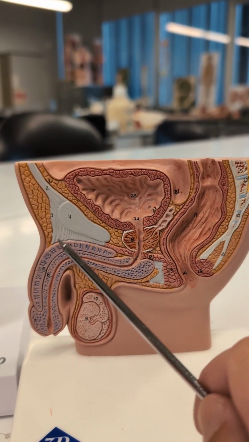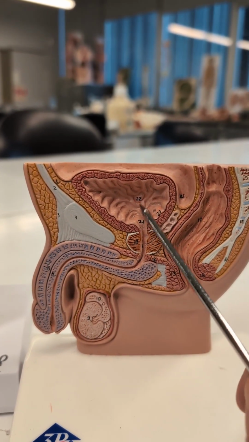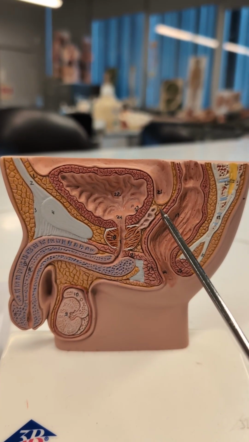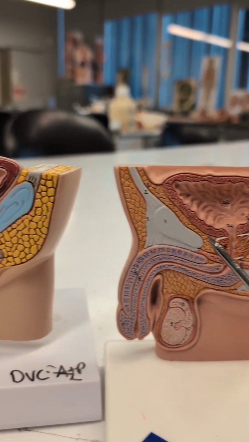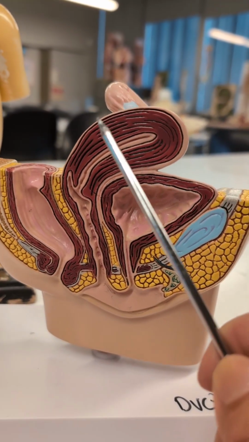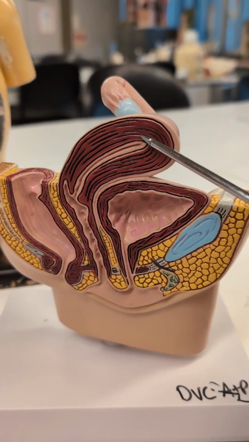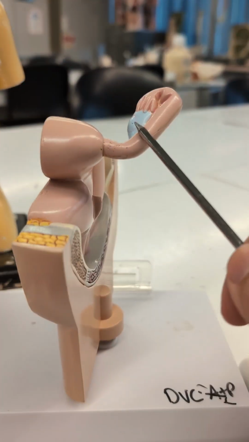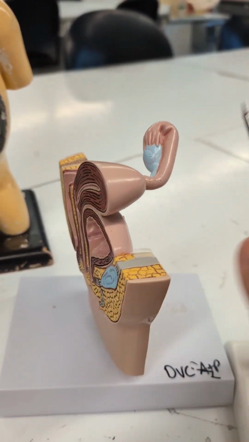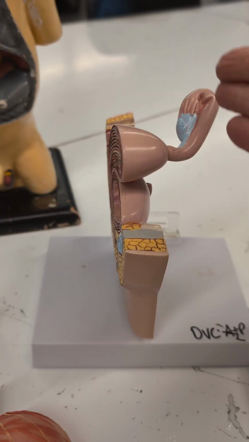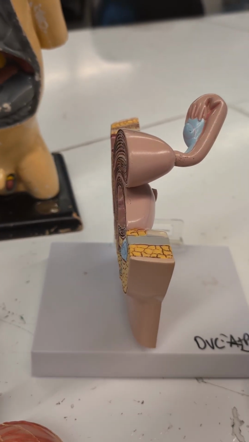Urinary bladder, if this is the anterior side, here's the penis, urinary bladder, prostate, seminal gland. If we're looking at a female model, we would find the uterus, uterine tube, and ovaries. The ovaries sit on the edges of the pelvic wall.